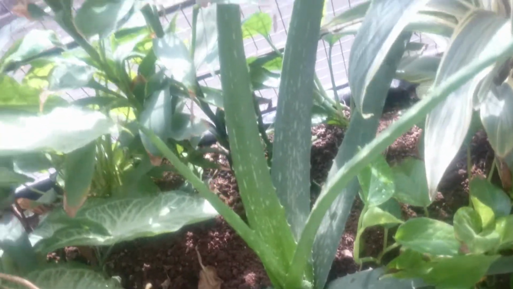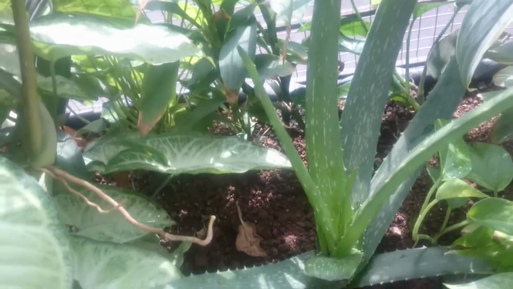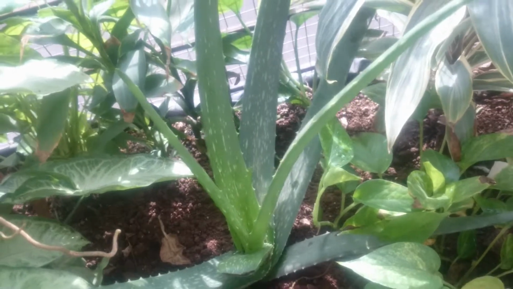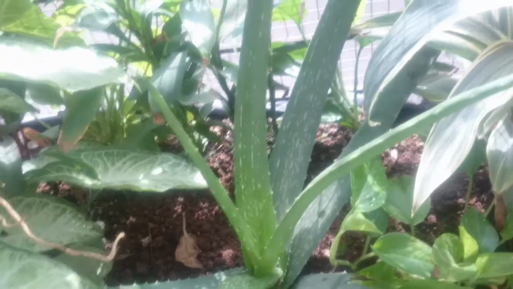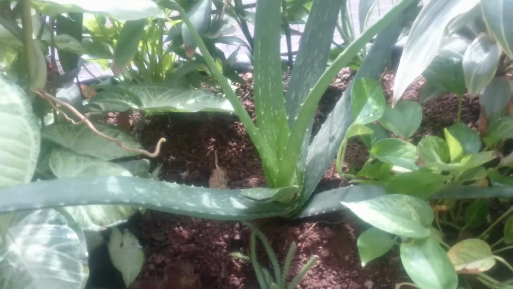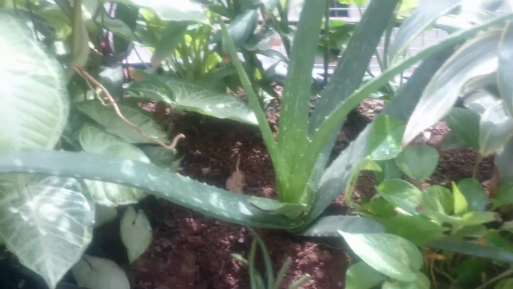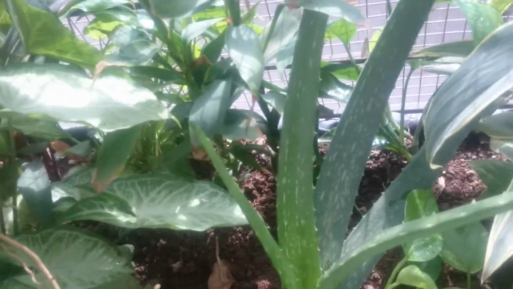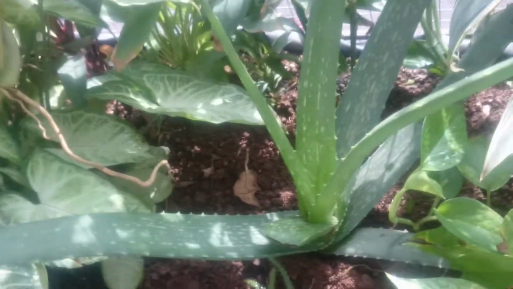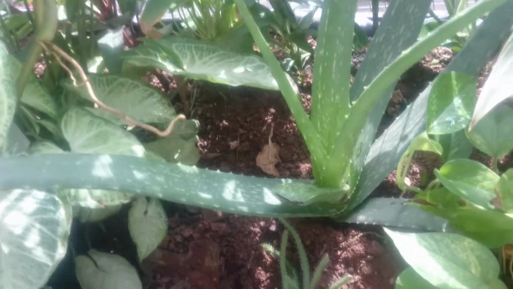All of the succulents need a very little water, okay. They don't need much water because succulents grow naturally in a desert environment where they don't get much water, okay.